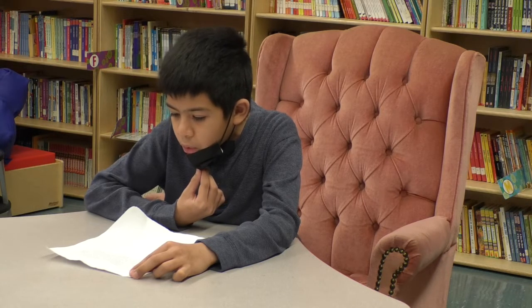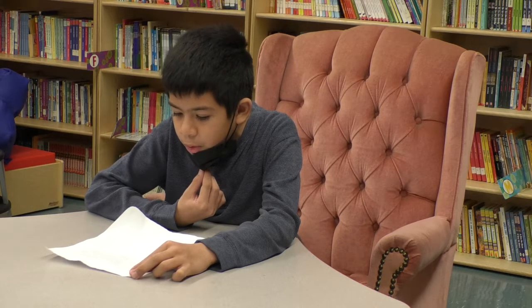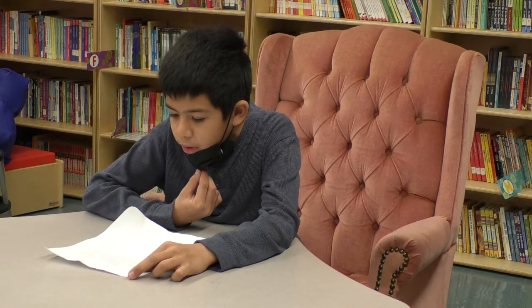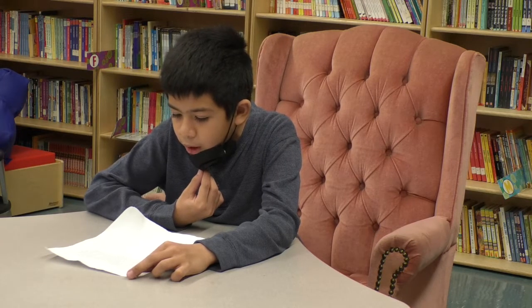3, I'll make sure that the school uses less paper because paper comes from trees and trees are good for our environment. 4, I will try to get more gym equipment for our school. And 5, I'll make sure that the school gets sanitized and cleaned more often.